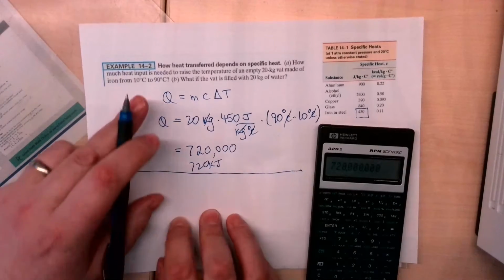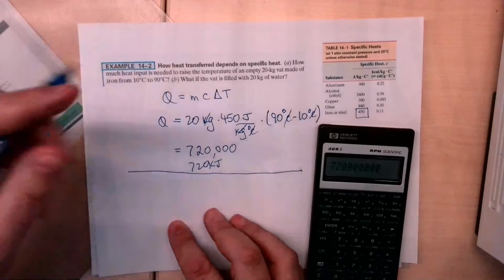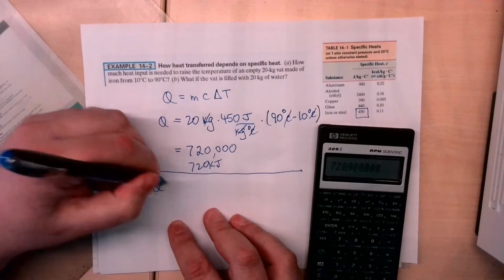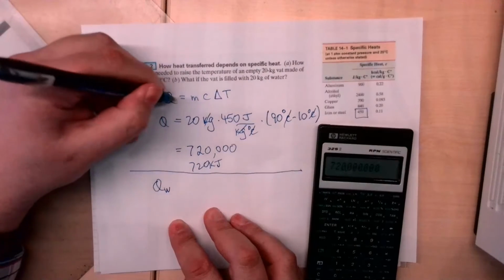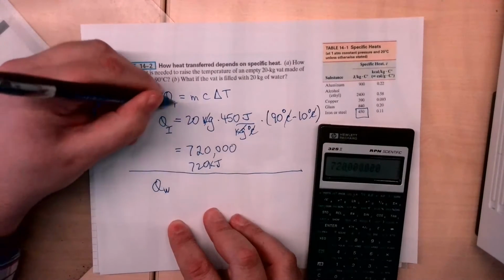How about if we're heating the water? How much heat do we have to put in? So for that one, this will be water, and this is iron. There we go. There's my heat for the iron.